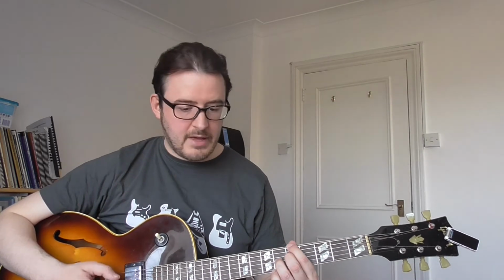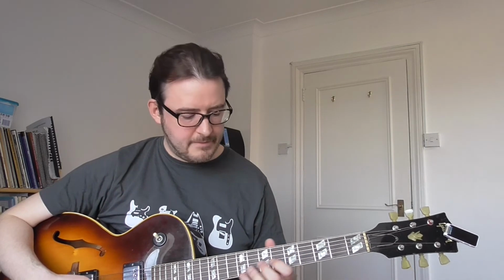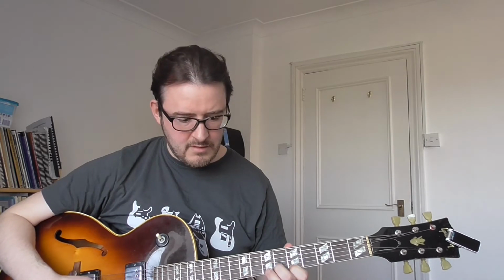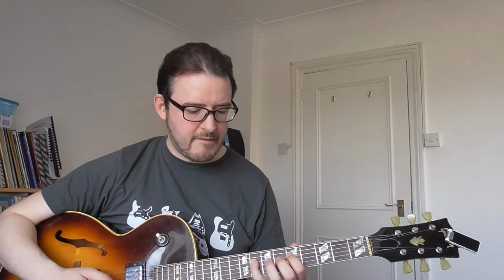But to go from A7 flat 9 to D minor in the key of C, which is to go 6-2, is kind of quite Charlie Parker. Now, of course, you can express that change simply as being a B flat diminished going to D minor, and that works great.